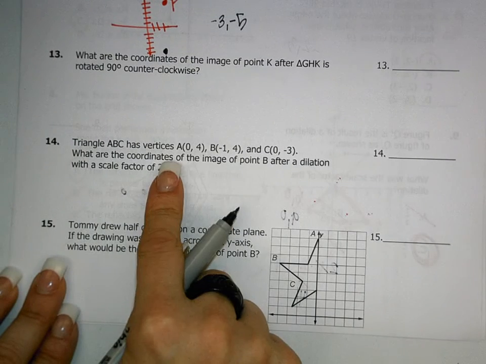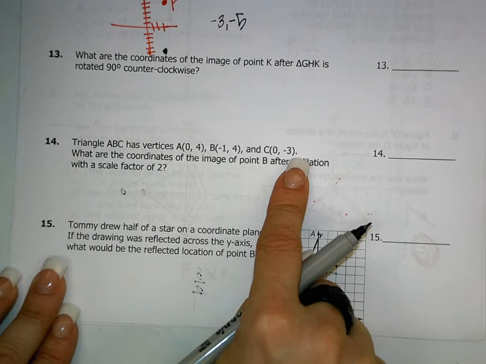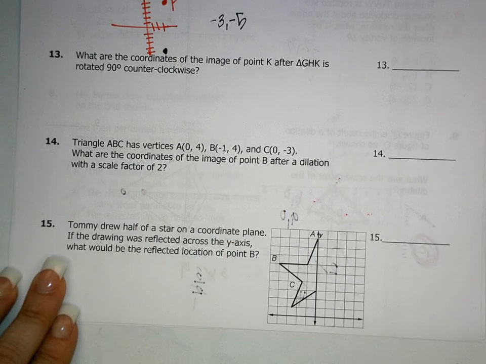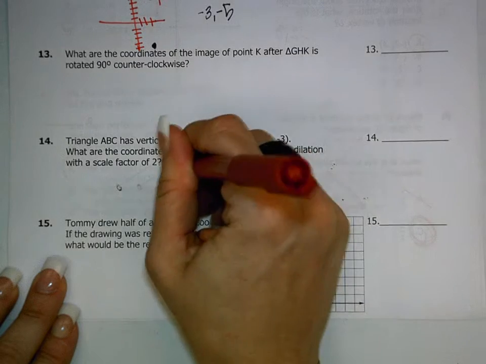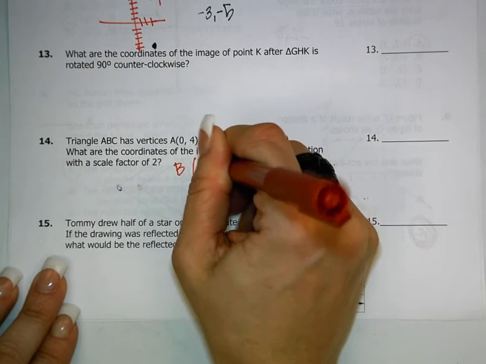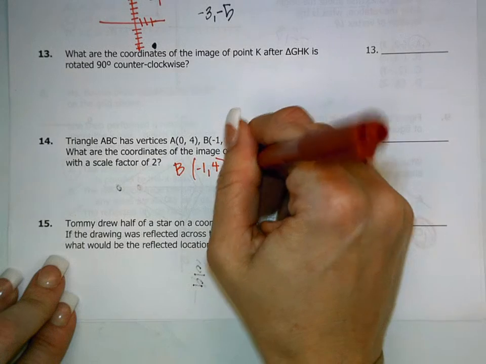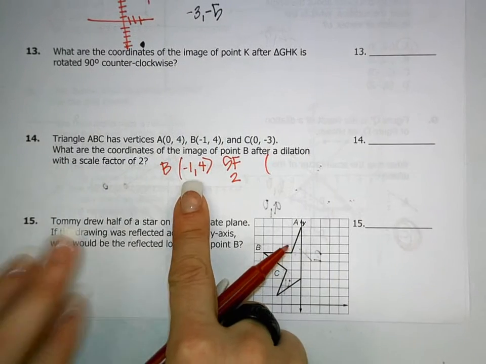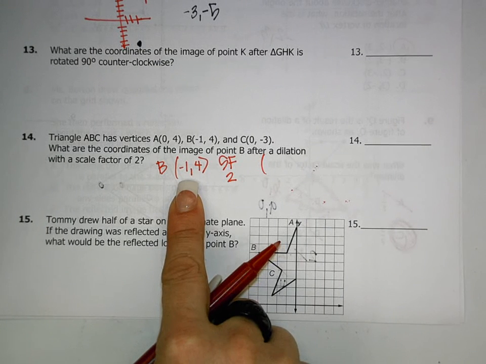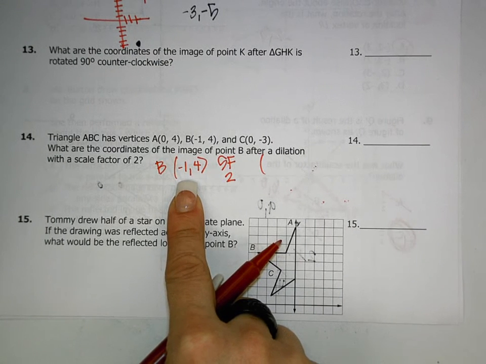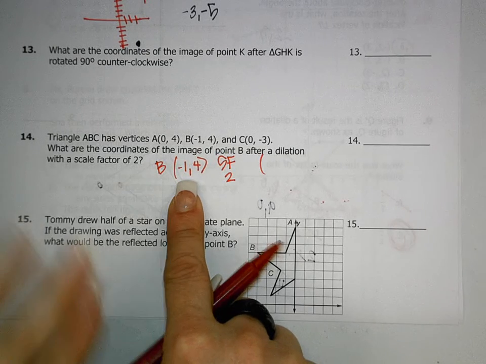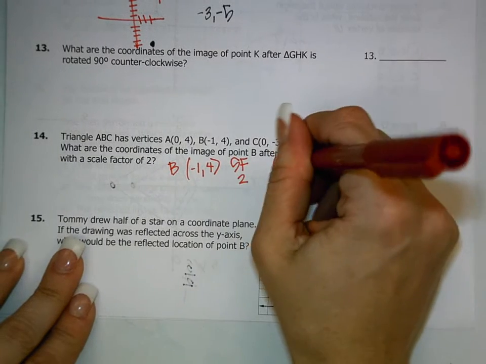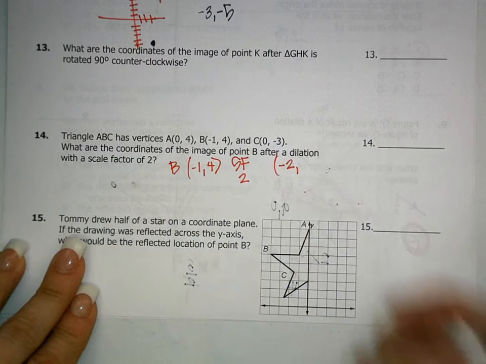Triangle ABC has these vertices. What are the coordinates of the image of point B after a dilation with a scale factor of 2? So all we're really looking at is the coordinates of B. So negative 1, comma 4. If your scale factor is 2, what does that tell you? What do I do with the 2 and these coordinates? Multiply them. So what's negative 1 times 2? Negative 2. 4 times 2 is what? 8. So that's your new point.